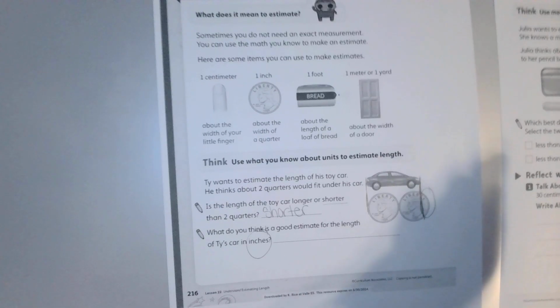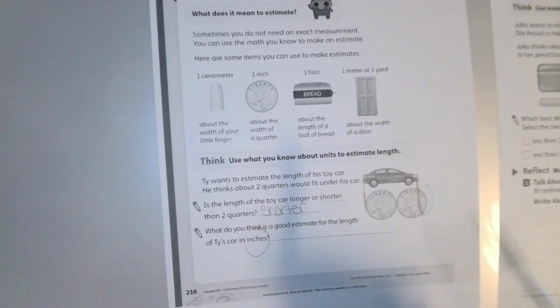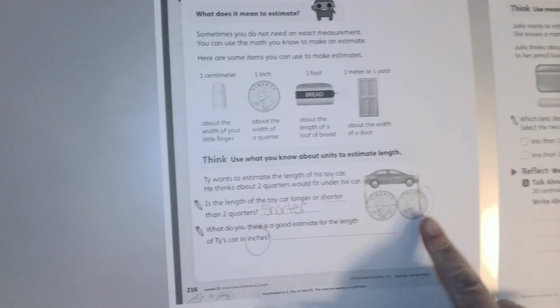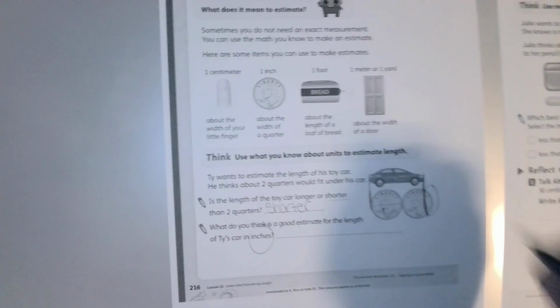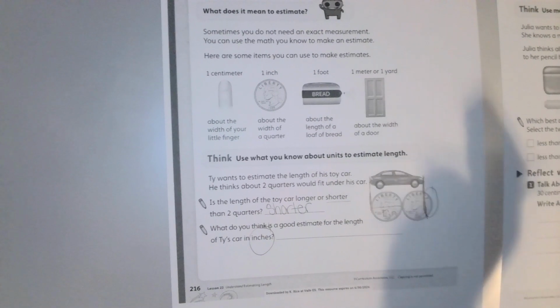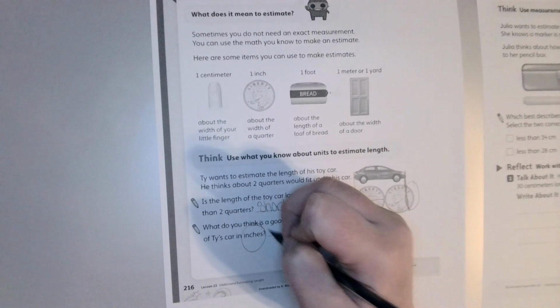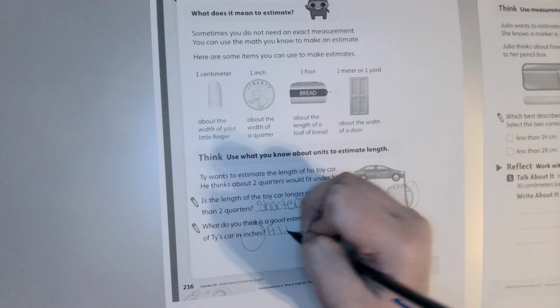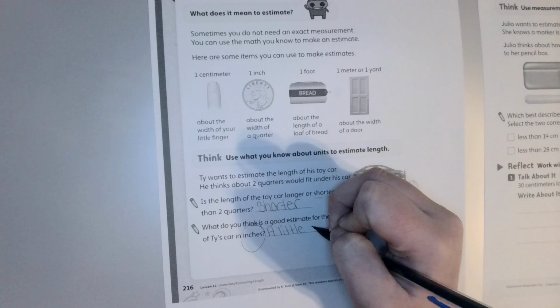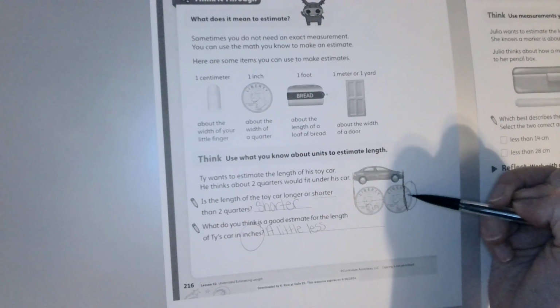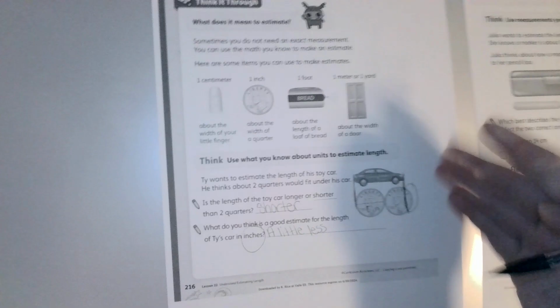So what's a good estimate? An estimate is a guess. So you know this is at least 1 inch. But it didn't take this full other quarter, so it's not necessarily 1 inch. So the best estimate, the best guess that we are allowed to give is probably a little less than what? It's a little less than 2 quarters, because that's not a lot that's over, but it's still not enough to be 2 quarters.